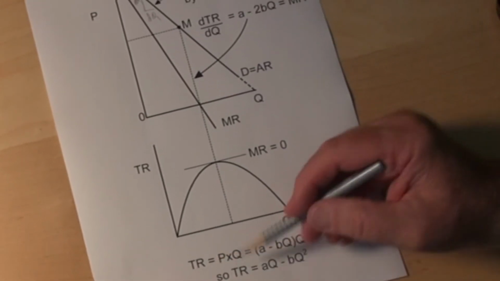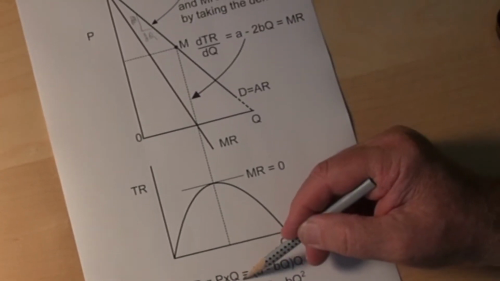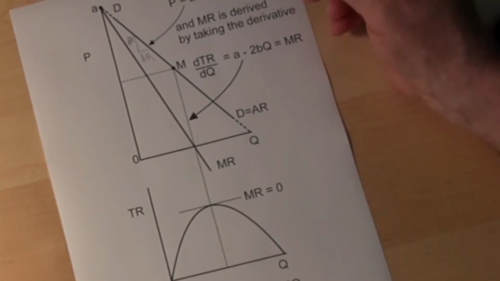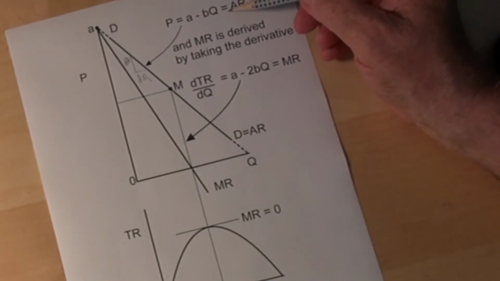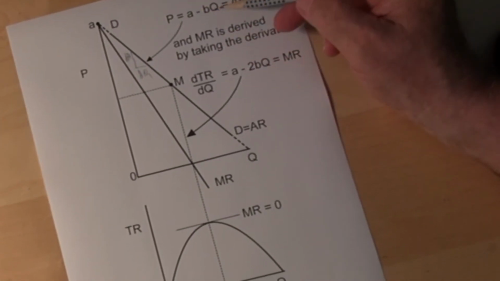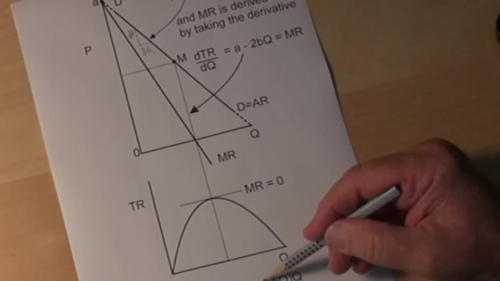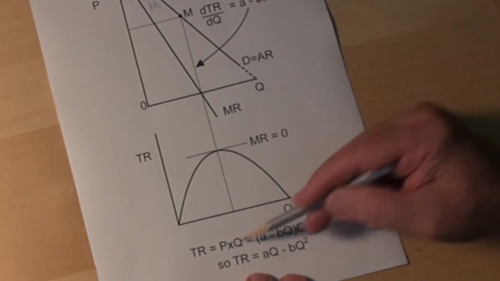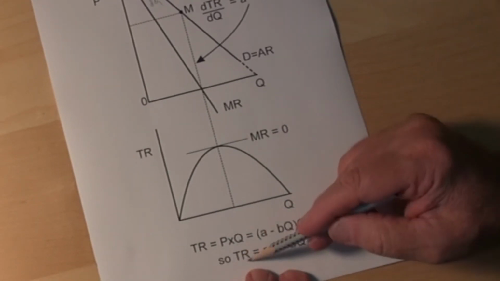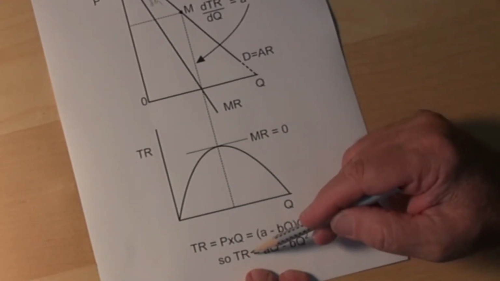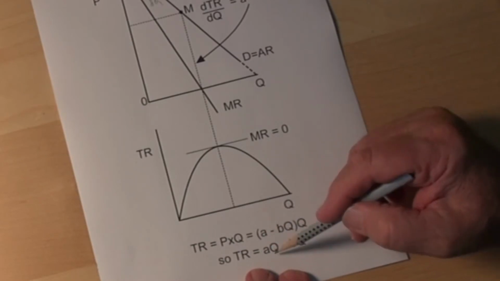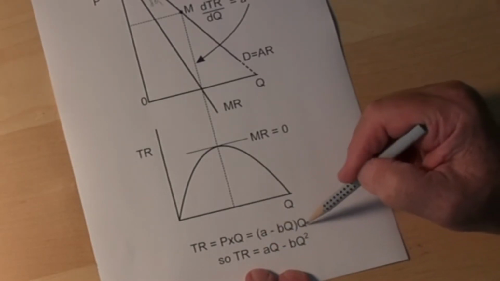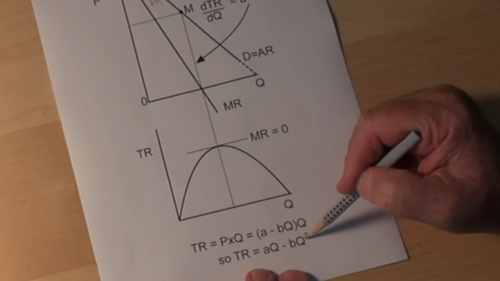And we know that total revenue is price times quantity. So if we take the price expression from up here, price equals A minus BQ, and put A minus BQ in instead of price, multiply that by Q, we get the equation for the total revenue curve, which is equal to AQ minus BQ squared.